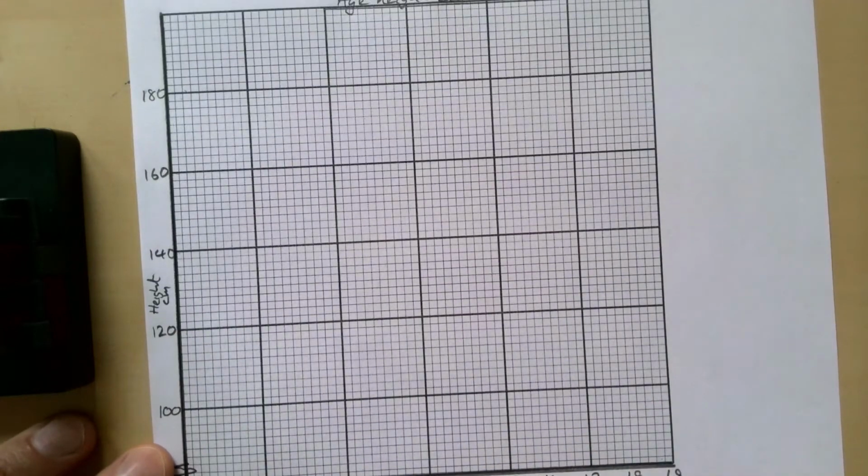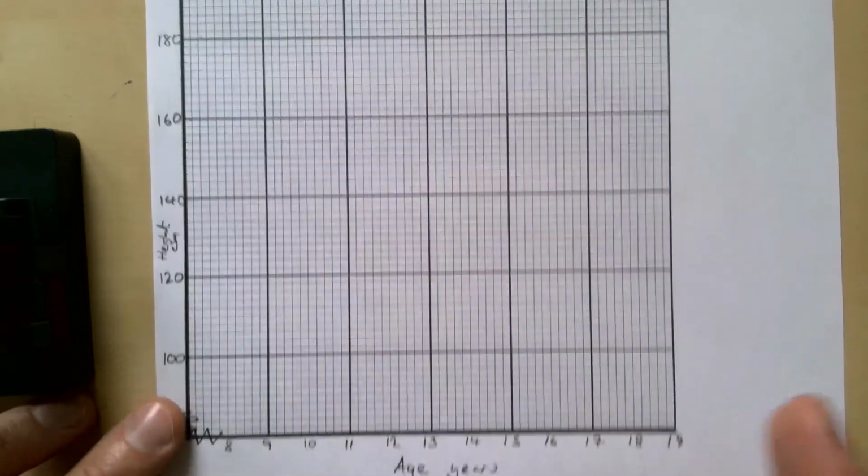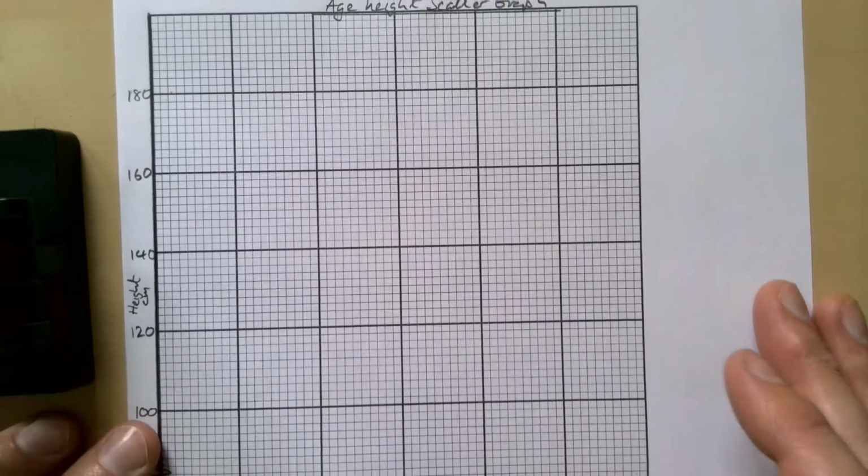It's always good to do that. You don't want a wee scale that only sort of goes to here. You want to try and fit in as big as you can. So let's take our time and get these.